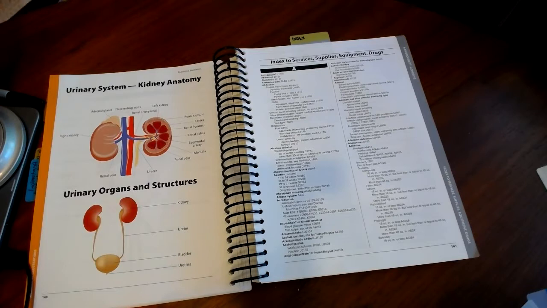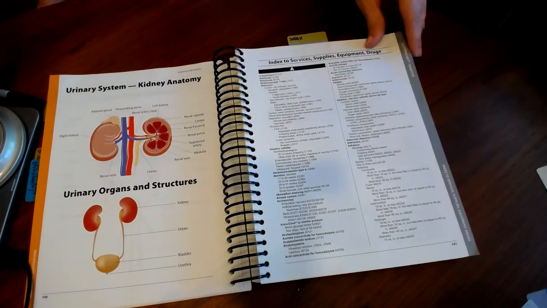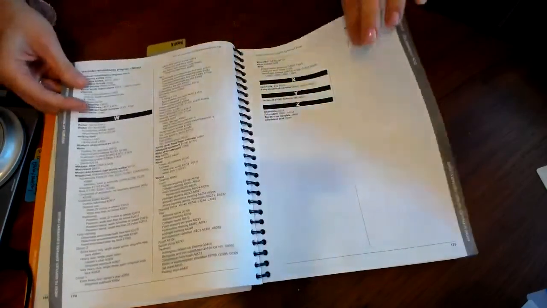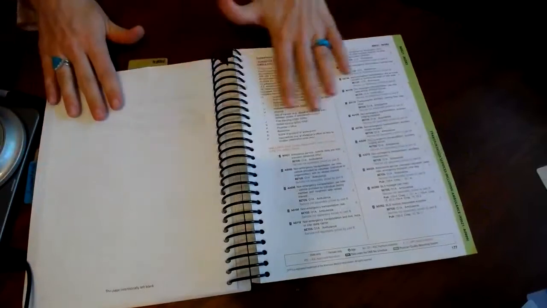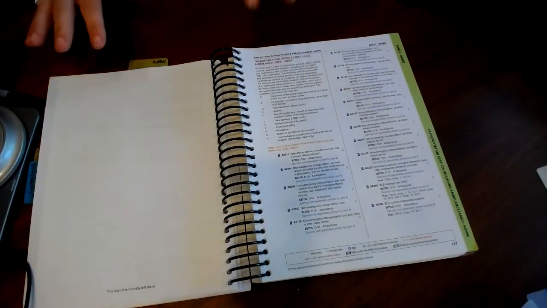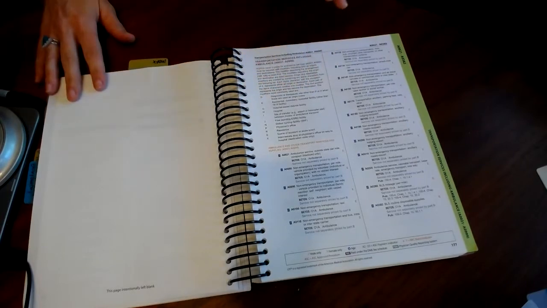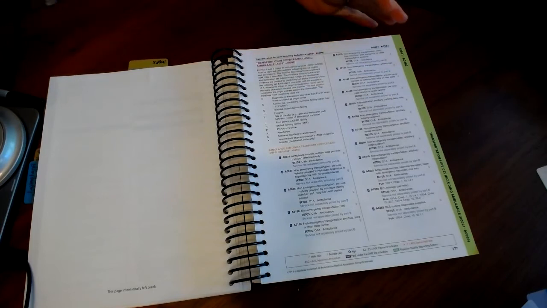So your HickPicks book is full of all different kinds of codes, right? We have our A codes, and I don't tab these because I use the table of contents. This is the only book that I don't over tab, because I think the table of contents can get you there.